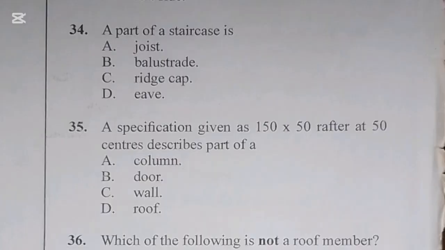Then 34. A part of a staircase is... A, joist is for roof. C, ridge cap is for roof. D, eave is for roof. So the only odd one there is balustrade, which is for staircase. Then question 35. A specification given as 150 by 50 rafter at 50 center describes part of a... Now merely hearing this word rafter, it shows that a rafter is a member of a roof. So the answer there is D.